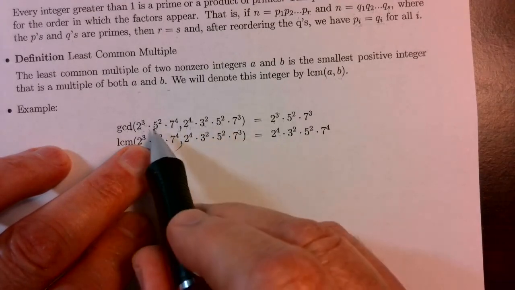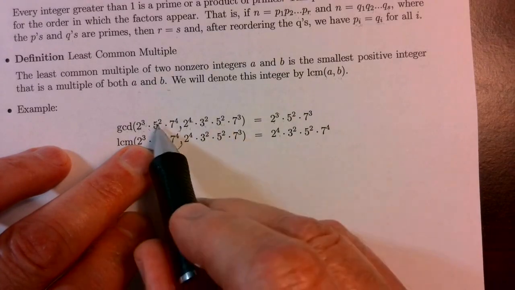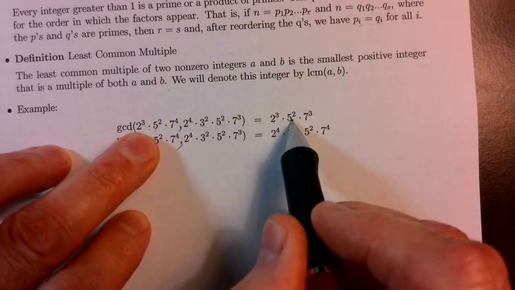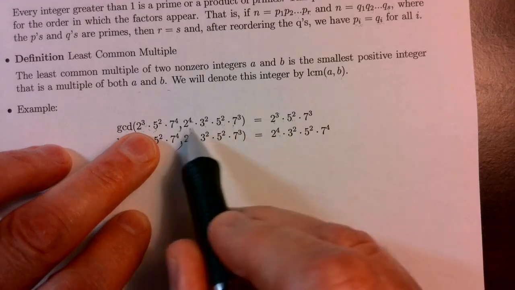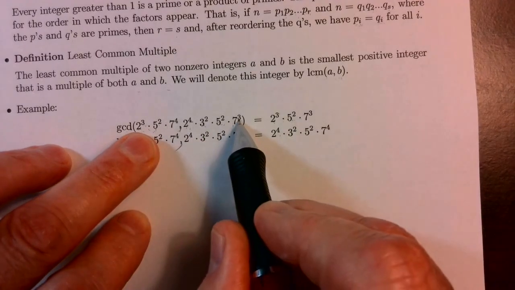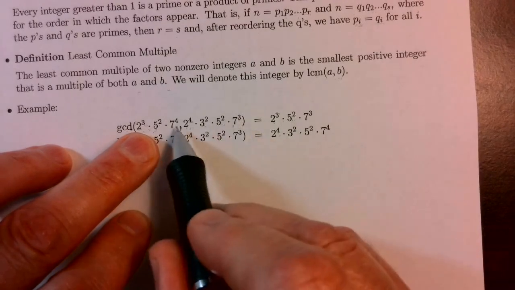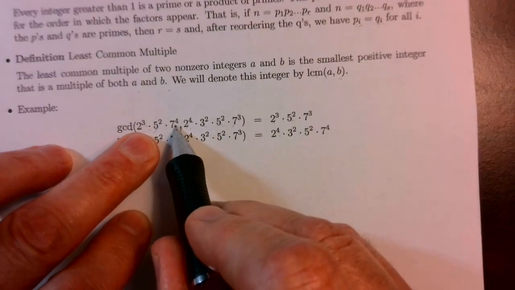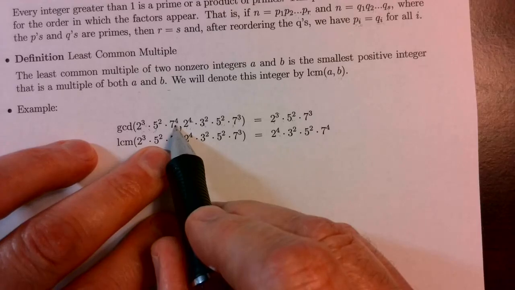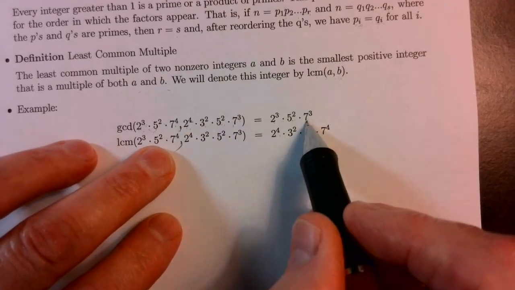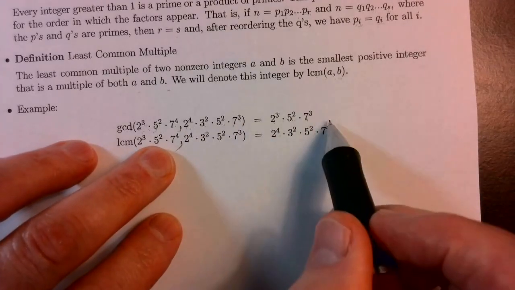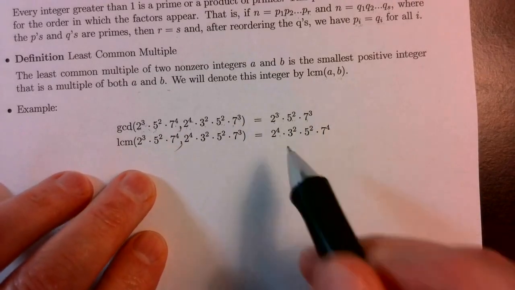It appears in both with the same exponent, so we write 5 squared. 7 cubed appears here, and 7 to the 4th appears in the first number. The smaller one is cubed, so I write 7 cubed. And this way you obtain the GCD.